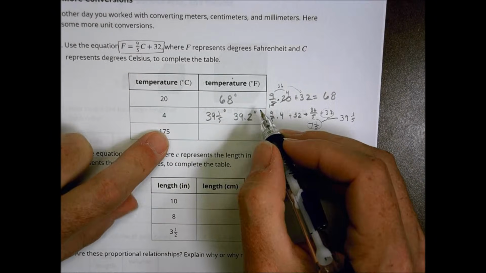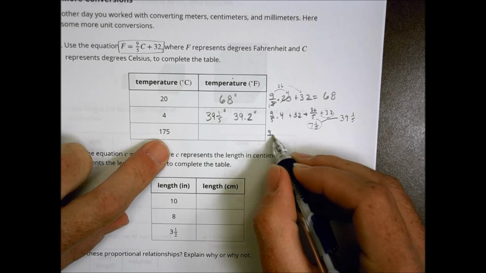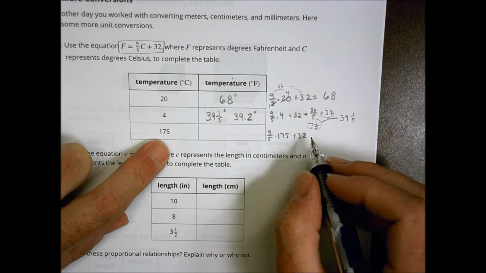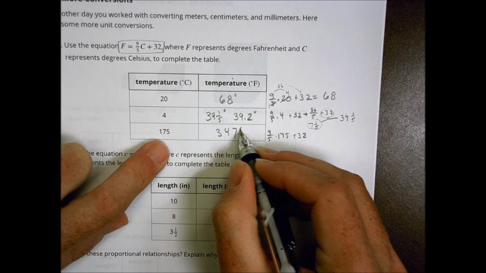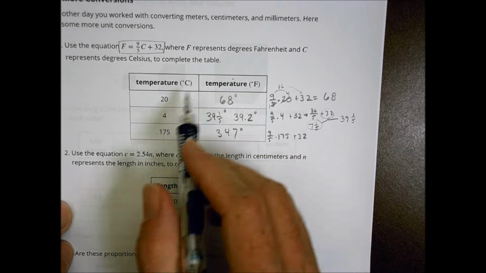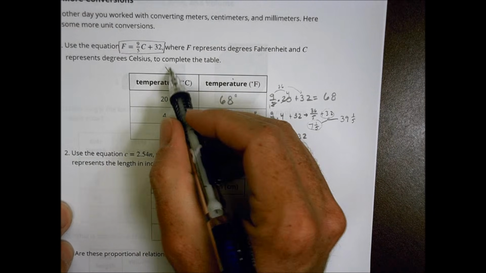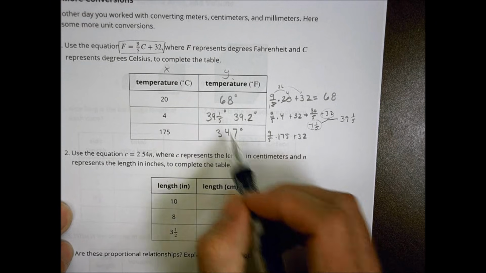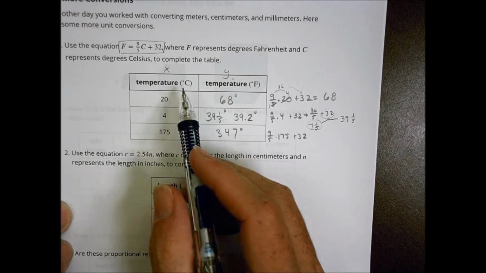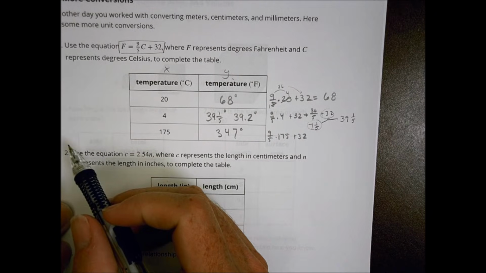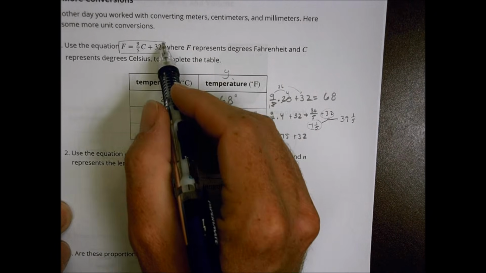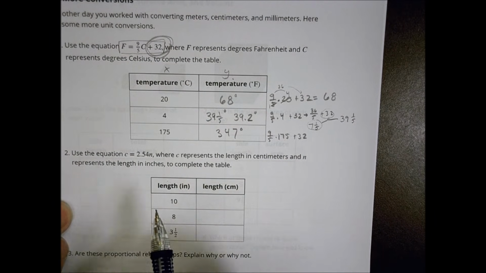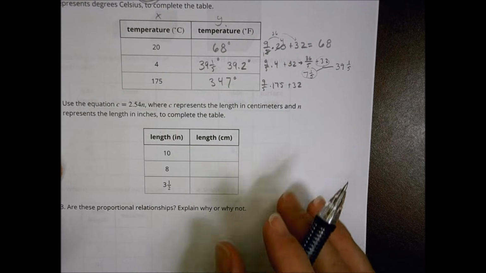Then for the last one, you have 9 over 5 times 175 plus 32. When you work that math out, you end up with 347 degrees. So this seems to be changing. We could look at x's and y's and decide is there a constant there, but we'll notice it changes in an erratic fashion. Just like that car problem at the park the other day, and the one with the taxi cab, it's this value right here that's throwing things off and doesn't allow us to have a constant proportionality.